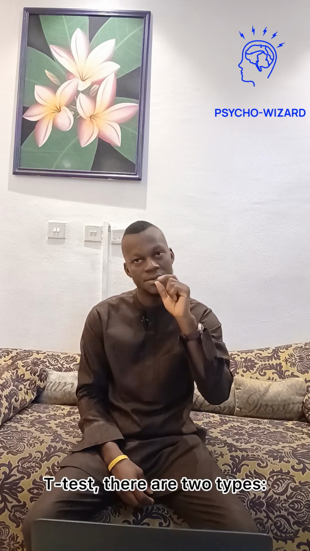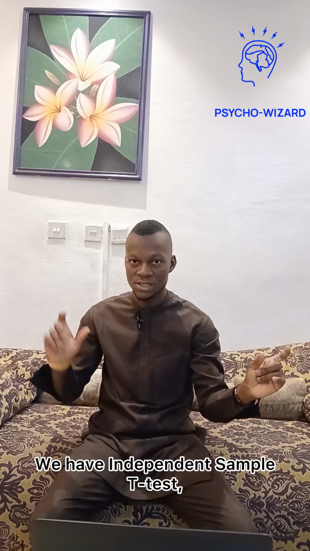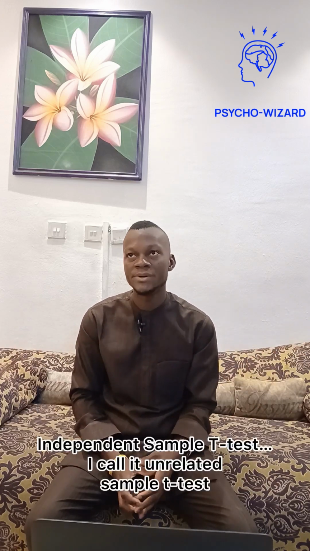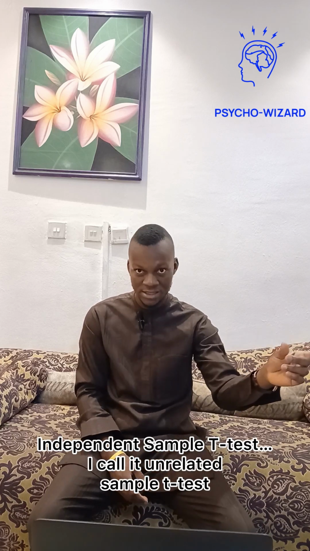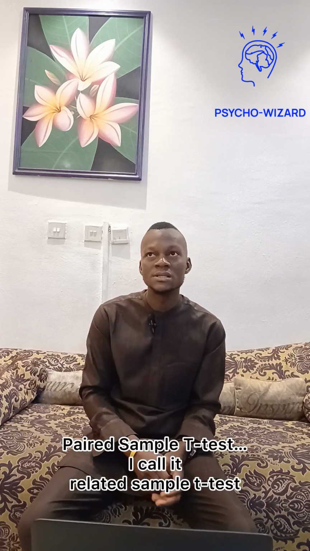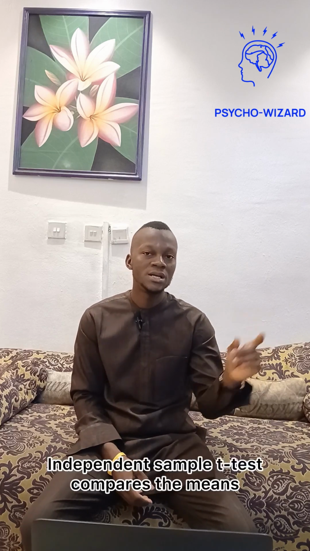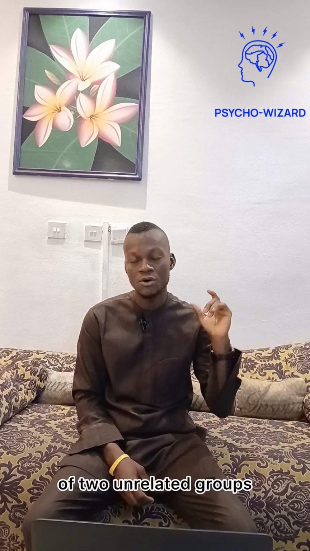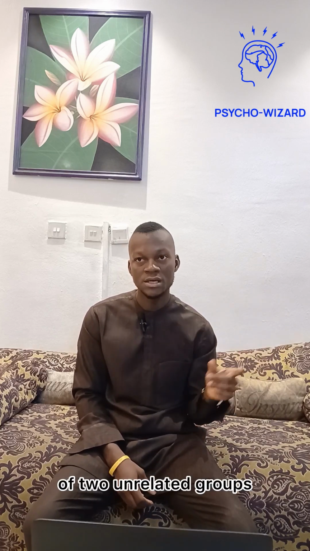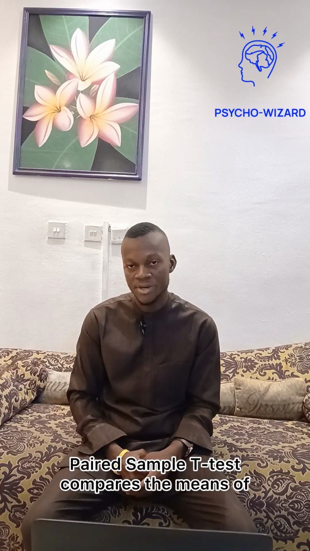T-test, there are two types. We have independent sample t-test and paired sample t-test. Independent sample t-test, I call it unrelated sample t-test. Paired sample t-test, I call it related sample t-test. So let me explain. Independent sample t-test compares the means of two unrelated groups. Paired sample t-test compares the means of two related groups.